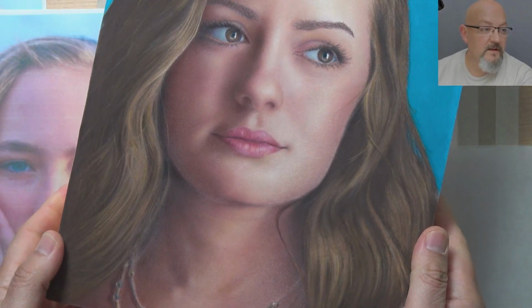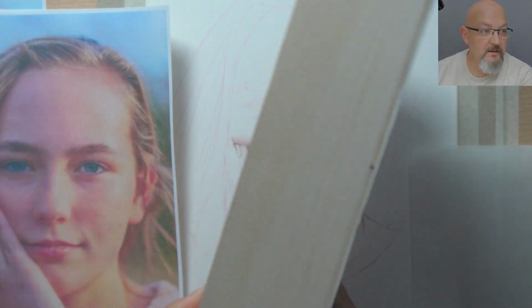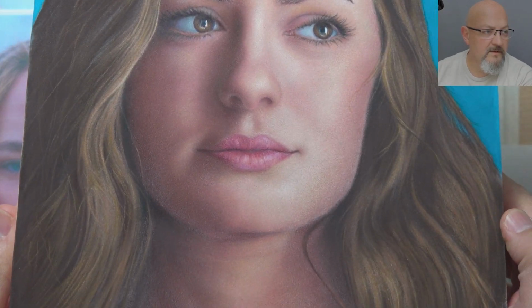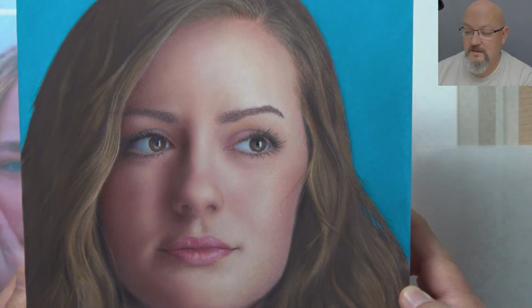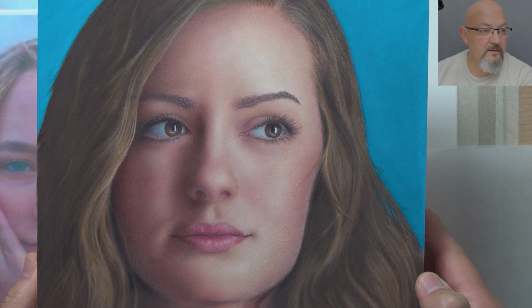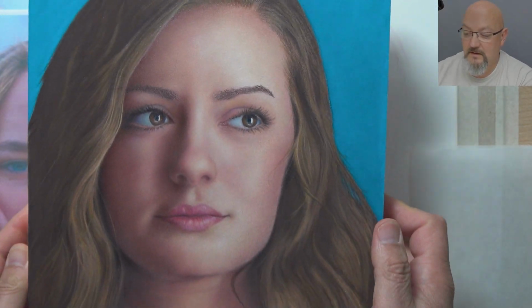So here's that portrait that I was just talking about. This is done on the same kind of surface. This is pastel matte, and I mounted it on a board, a cradled board. So hopefully you can see this pretty well. And I use the same techniques that I was showing you here. Now we took a little more time, refined things a little bit more, still working on the hair a little bit, but hopefully that gives you an idea of what is possible with this technique.